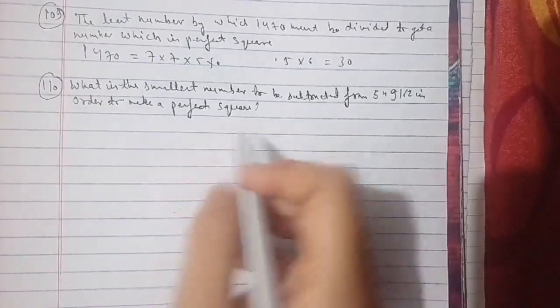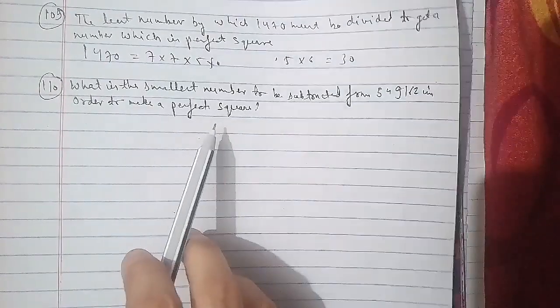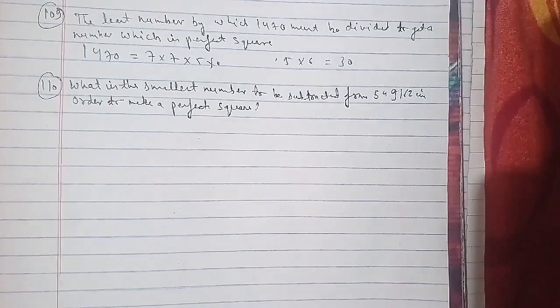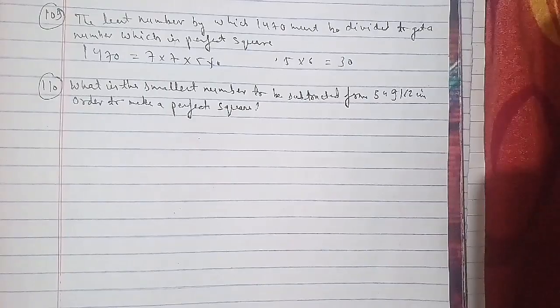The options we have are 28, 36, 62 and 81, and we have to answer it.